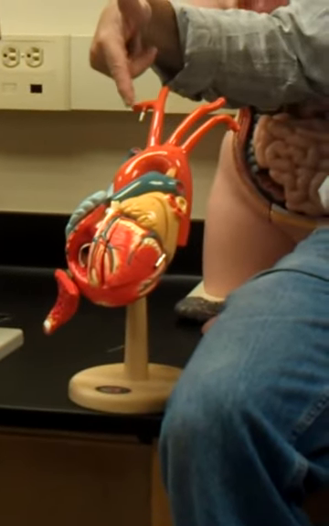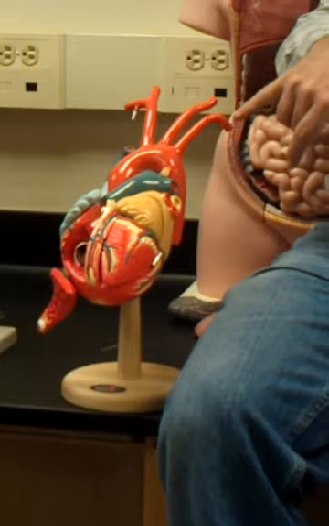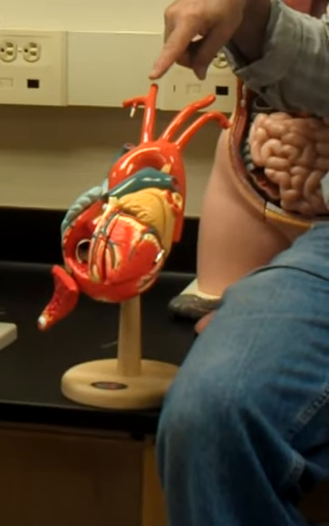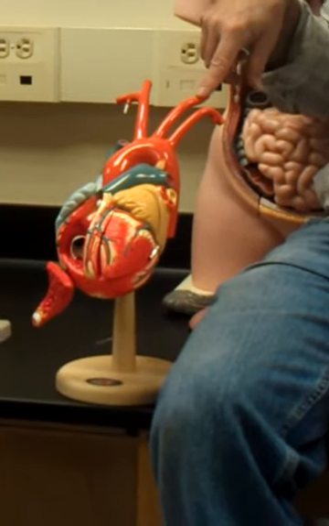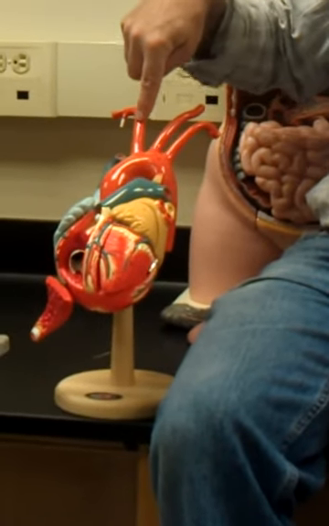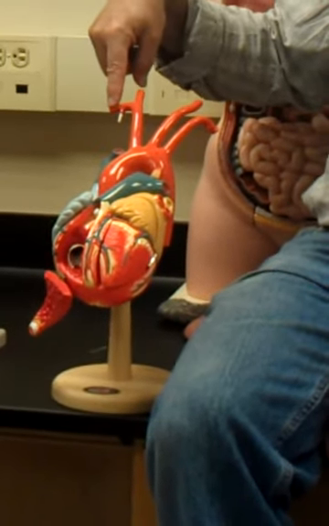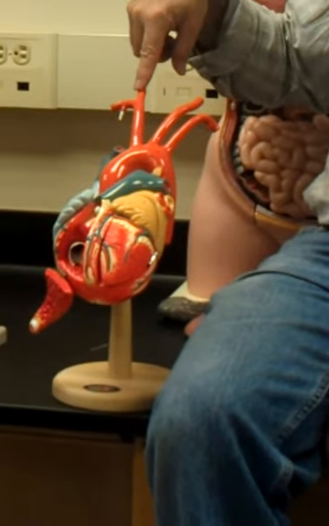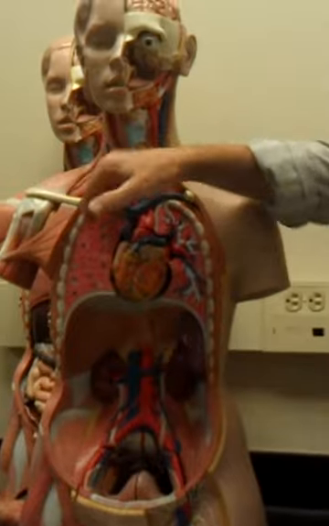So here's the right subclavian and the left subclavian, the right common carotid and the left common carotid. And this right here is the brachiocephalic. And the brachiocephalic comes up and forms the right subclavian artery and the right common carotid. So when you look up here, these would be the common carotids that you can see in the neck.